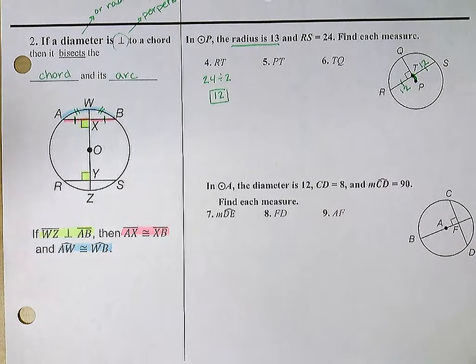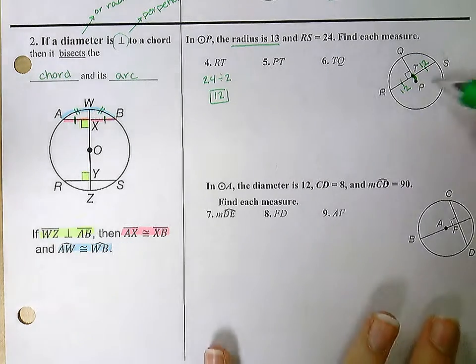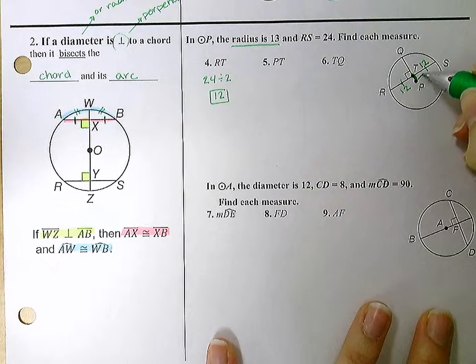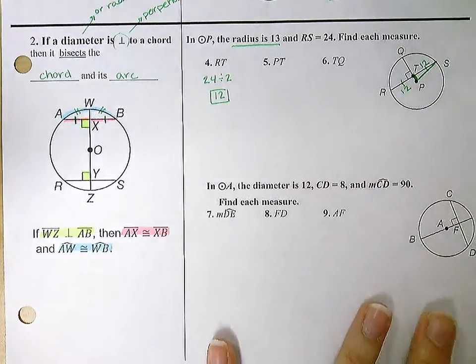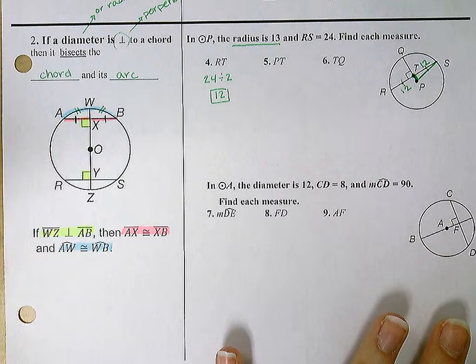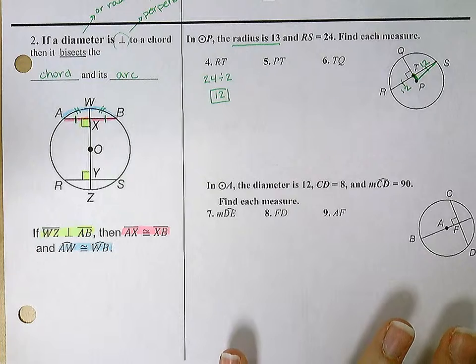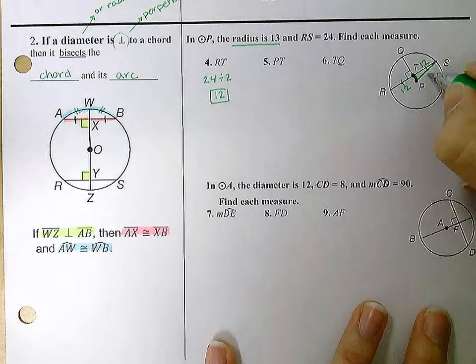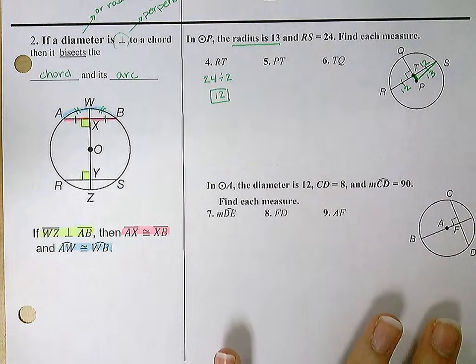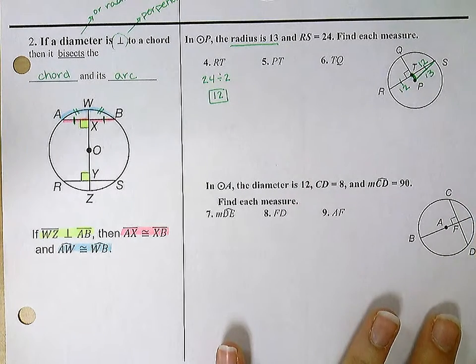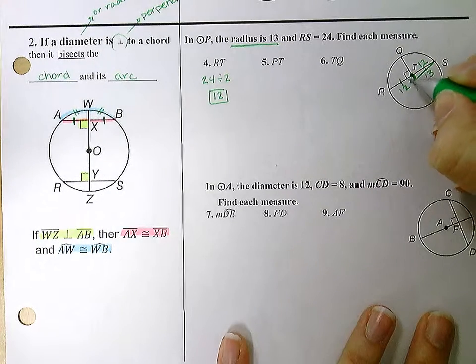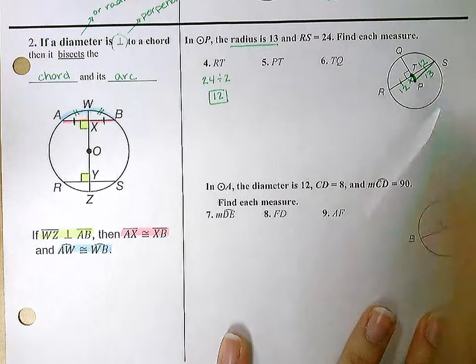This is where I want to use the radius is 13. When you see problems like this with that perpendicular or 90-degree angle marker, what I want you to do is go from your center point and connect to your chord. That length that I just drew in, what is that called? The radius. So I just drew in a radius, and I know the radius is 13, so I can label that length 13. Now since this angle right here is 90, that means all 4 of these are 90 degrees.